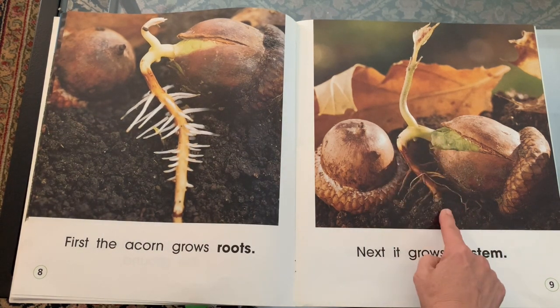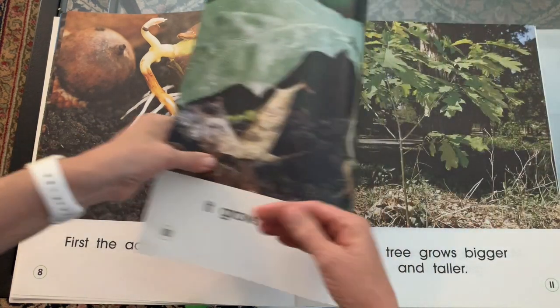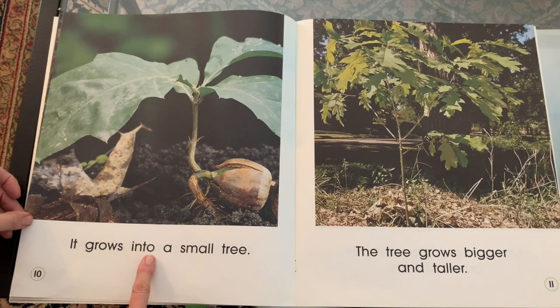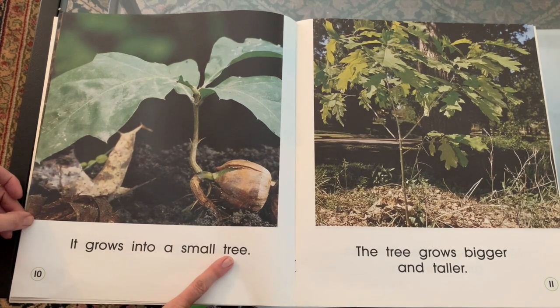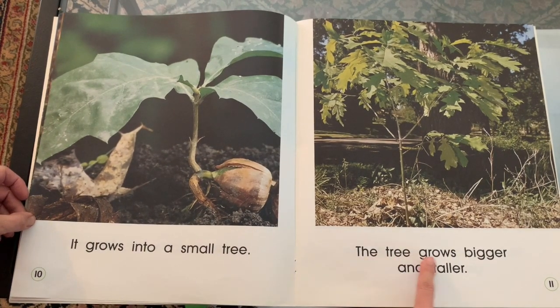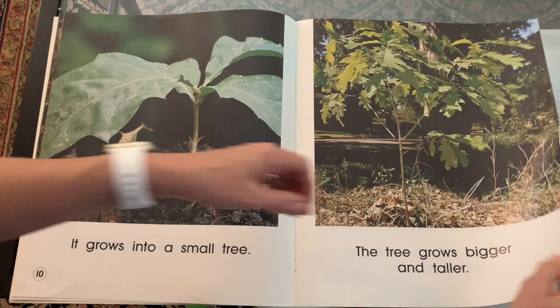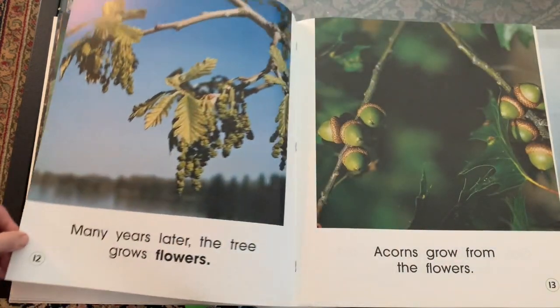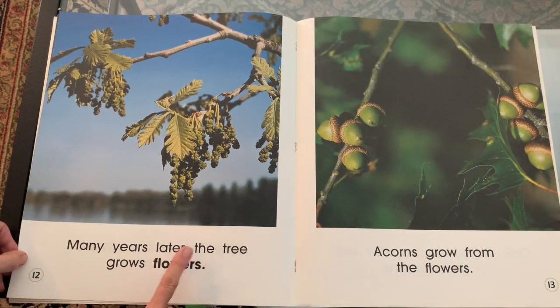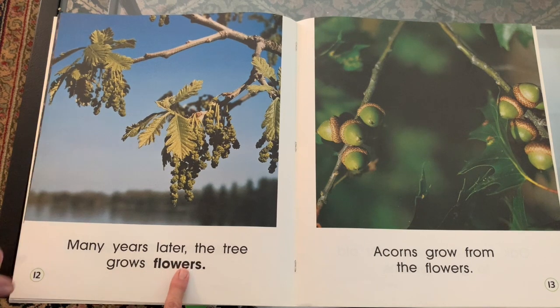So first the root grew, then the stem grew. It grows into a small tree. The tree grows bigger and taller. Many years later, the tree grows flowers.